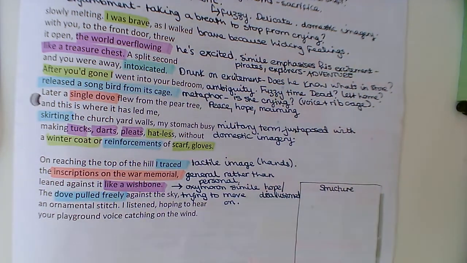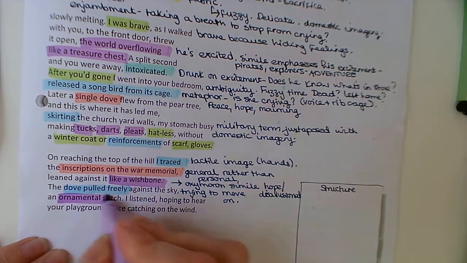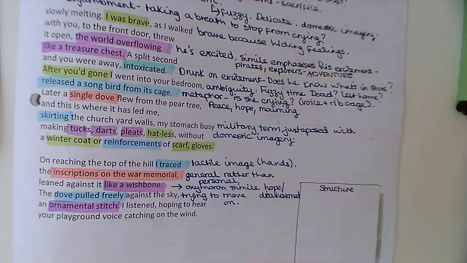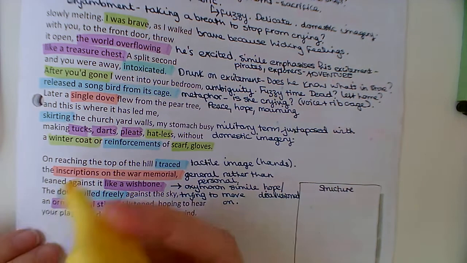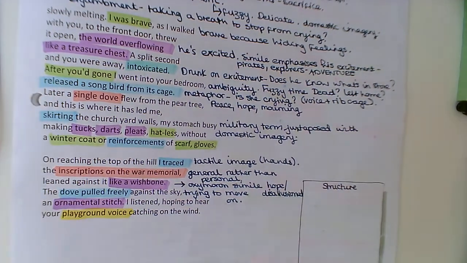An ornamental stitch. Obviously, more of that domesticity. I listened, hoping to hear your playground voice catching on the wind. Now, that's where we get that really last line of whether he's actually dead or not, because it's your playground voice. She's longing to hear him as a child.